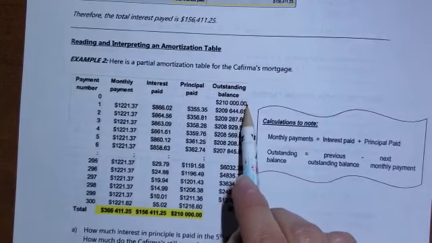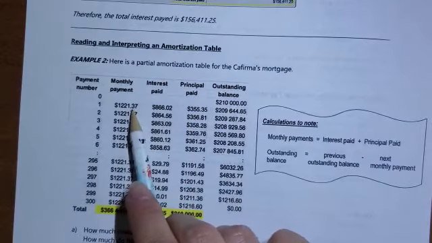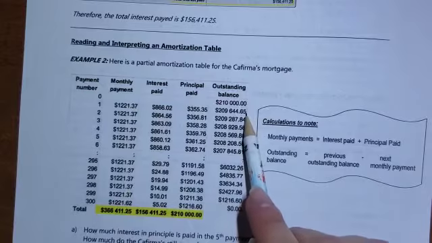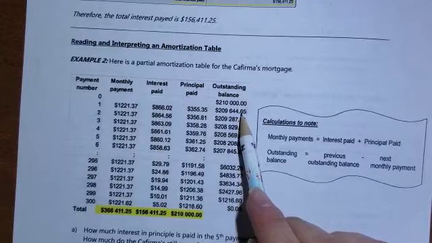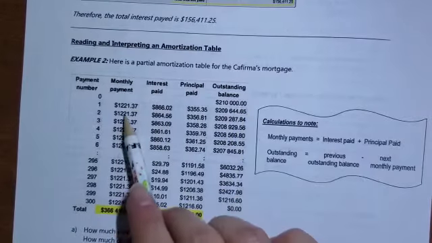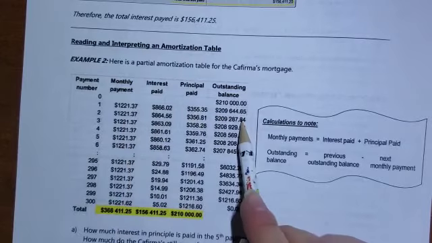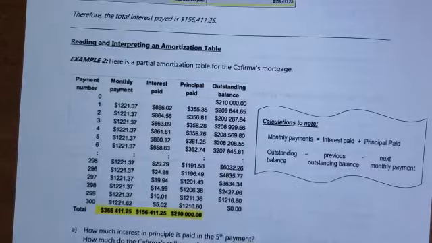If we take our outstanding balance of $210,000 and subtract the principal paid with the one payment we made, our next month, our balance would begin with $209,644.65. So it would be less. And if we made another payment and subtracted, our mortgage would be less, and so on and so forth. These are some key formulas that can help with understanding our chart.